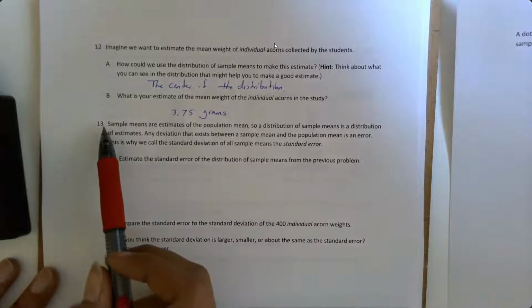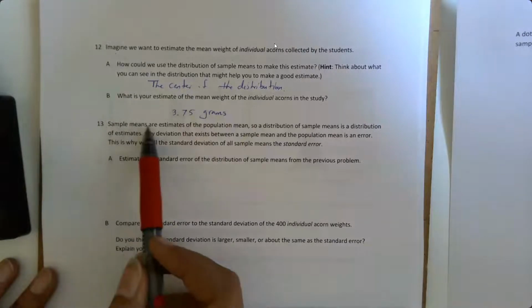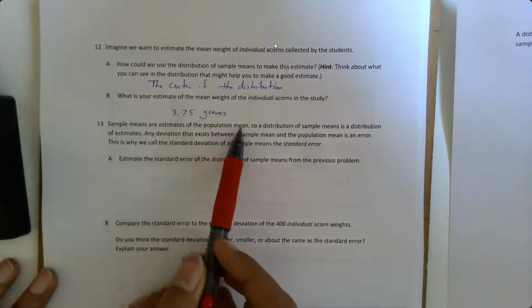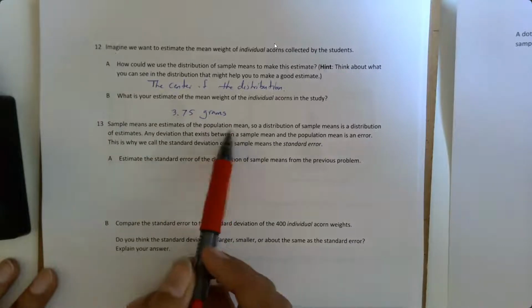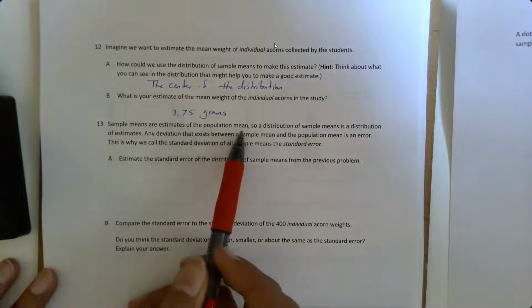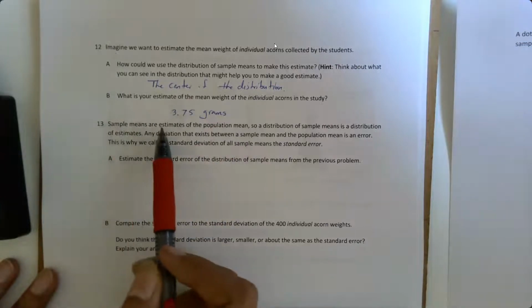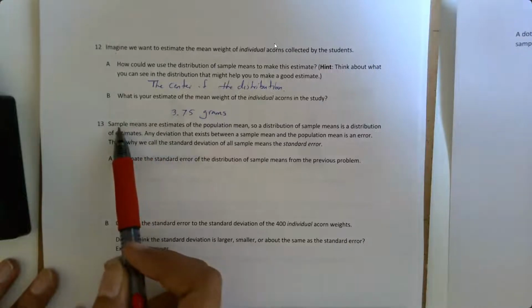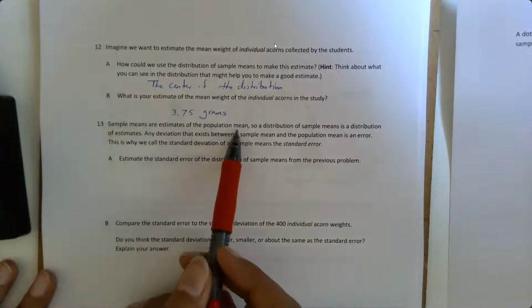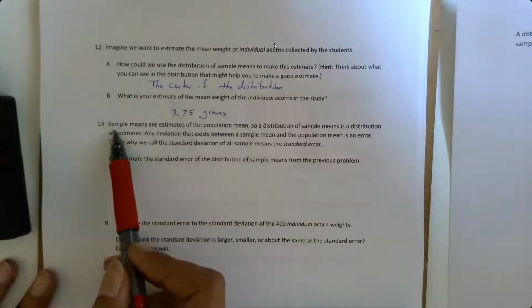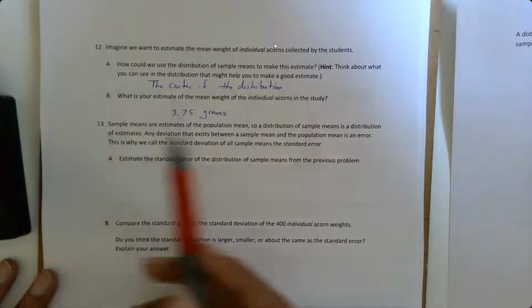Question 13 says, sample means are estimates of the population mean. Remember that since we don't have access to all information about the population, we take random samples, we find the numerical characteristics for the sample, and then we say that the population should approximately have those numerical characteristics.